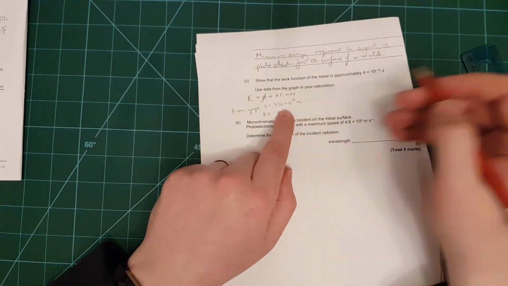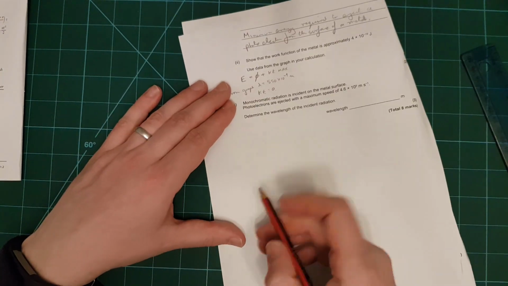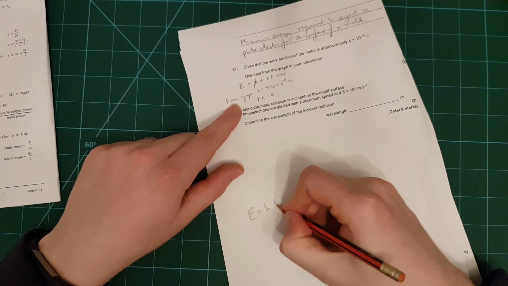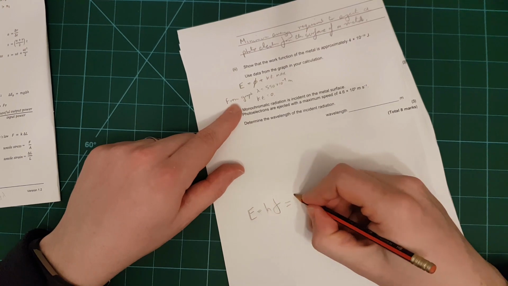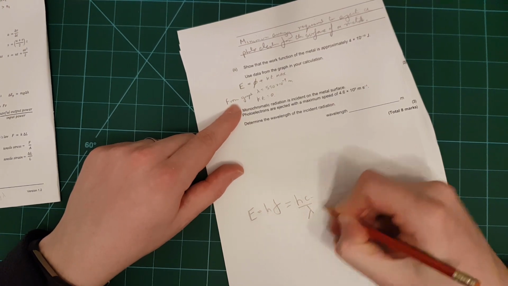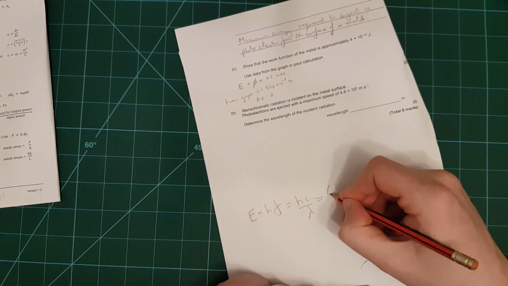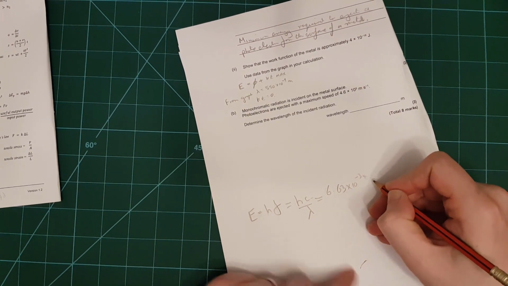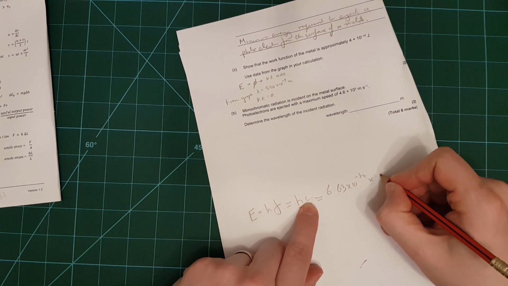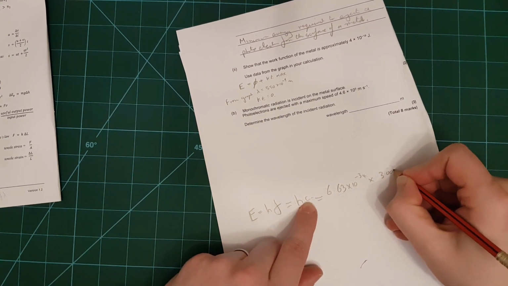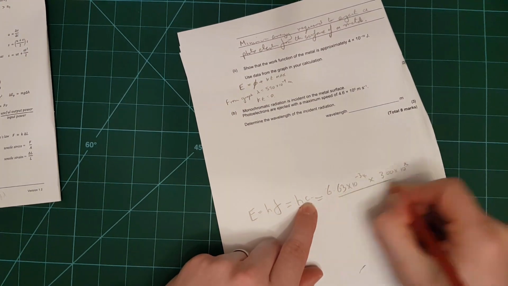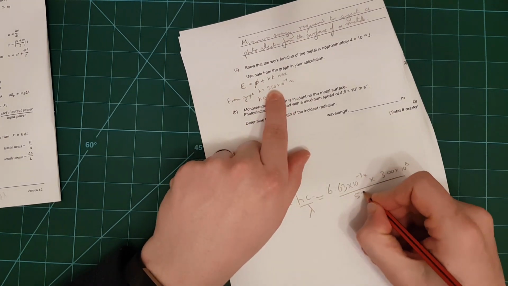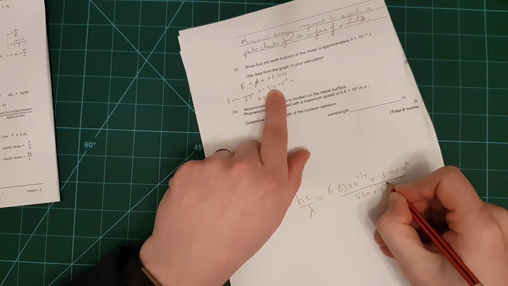Okay, so now we need to solve this. You don't get much space, so I'm going to write it a bit bigger down here. E is equal to hf, which is equal to hc over lambda, which is equal to 6.63 times 10 to the minus 34 times c, which is 3.00 times 10 to the 8, divided by lambda, which is 550 times 10 to the minus 9.